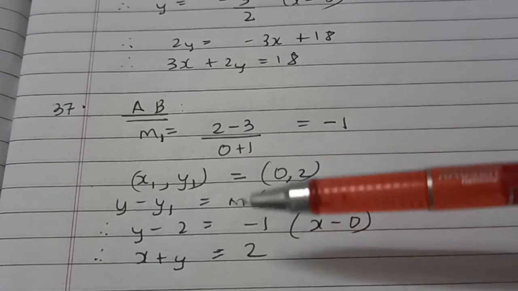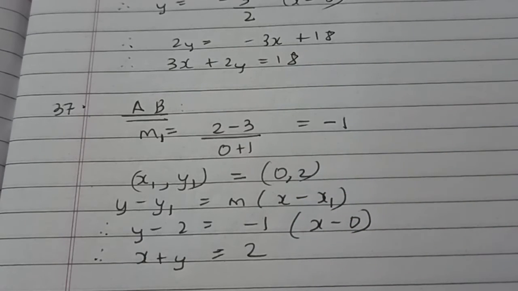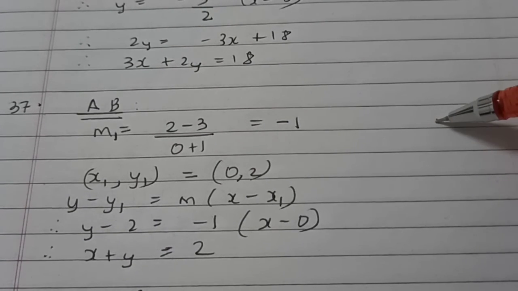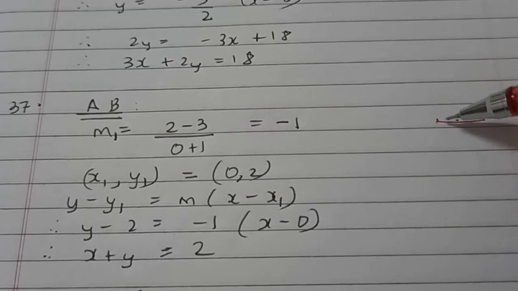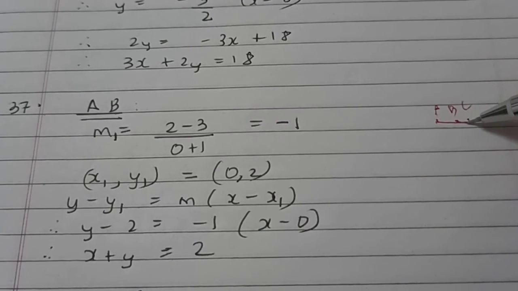Now, how do I prove that C is collinear with A and B? That is, all three should lie on the same straight line. Well, what I can do is, what if I find the slope of BC? And if the slope of BC is exactly equal to the slope of AB, that means they are parallel to each other. Also, since both of them have a common point B, that means not only are AB and BC parallel, but they are the one and the same line, ABC. And hence it will be proved that ABC are collinear.